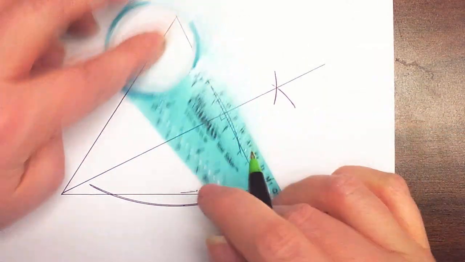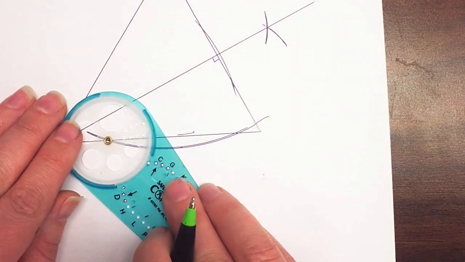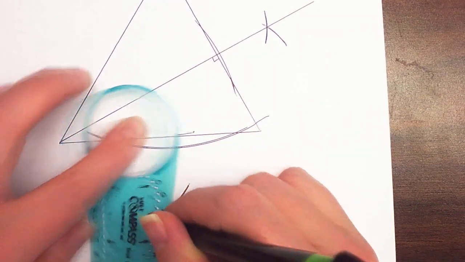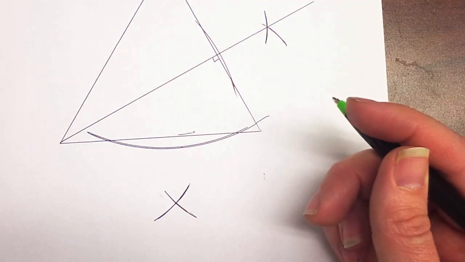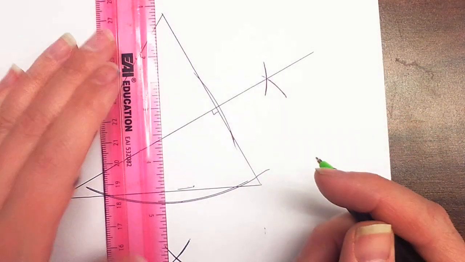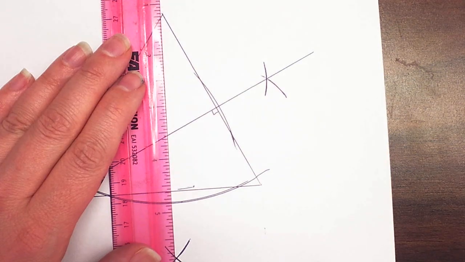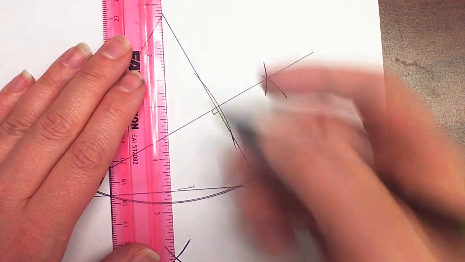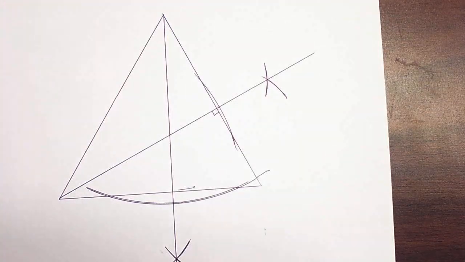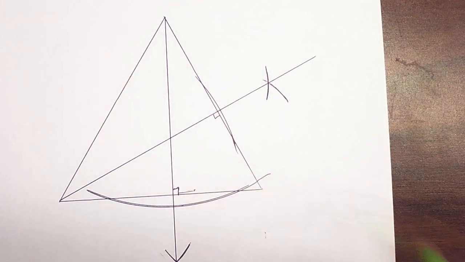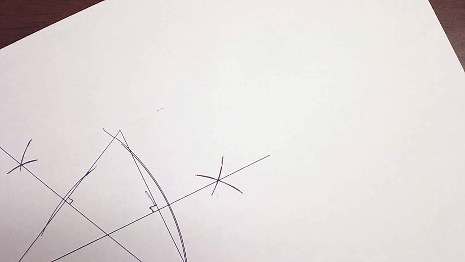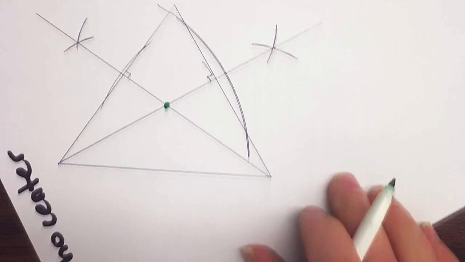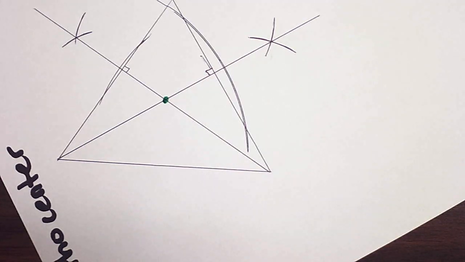So I've got my intersecting arcs. And now I want to connect that point to the vertex on the opposite side. And I have the height along this side of the triangle. Do that one more time. If everything's working out correctly, this should be my orthocenter. Hopefully it is.